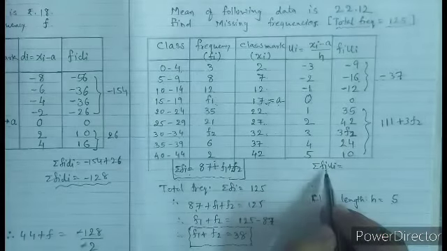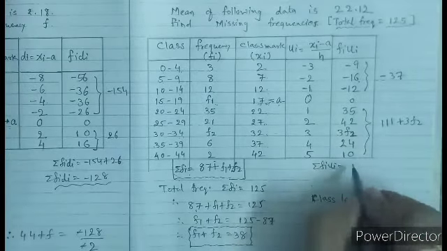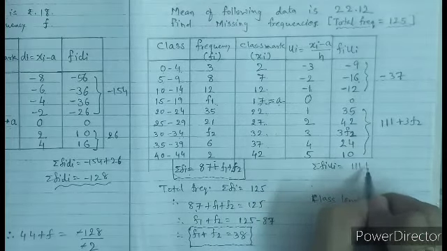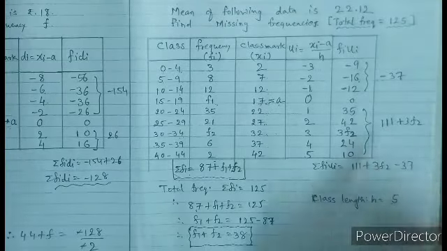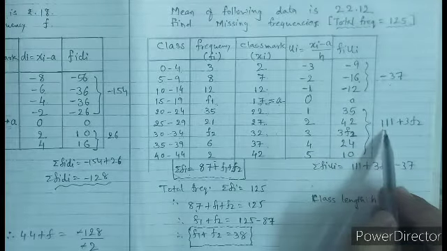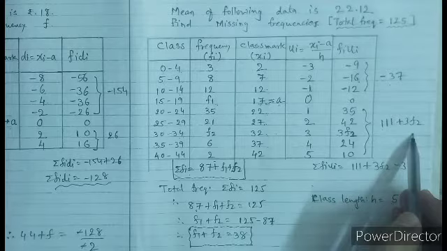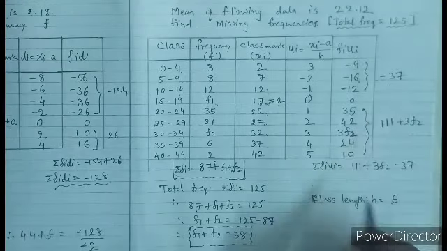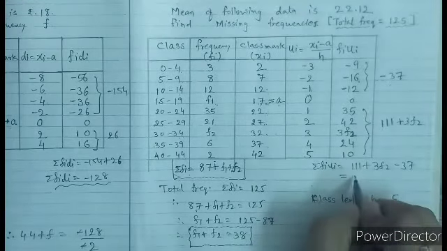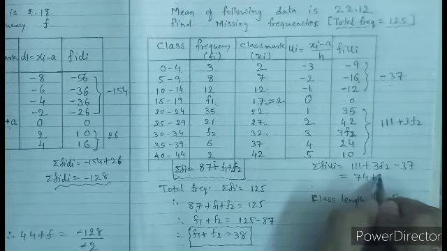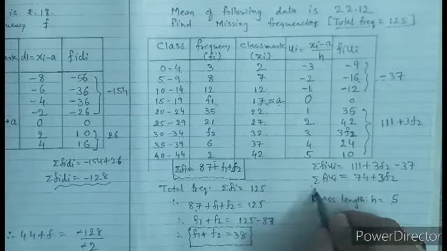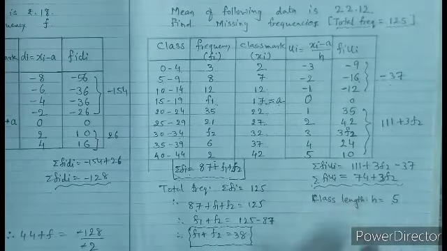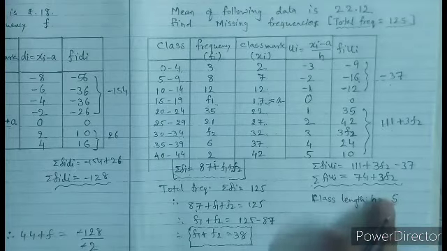Now sigma fi ui equals 111 plus 3f2 minus 37, that is minus 37 plus 111 plus 3f2. So 111 minus 37 gives 74. So it is 74 plus 3f2. What is this? This is sigma fi ui. So for this data, sigma fi ui is 74 plus 3f2.